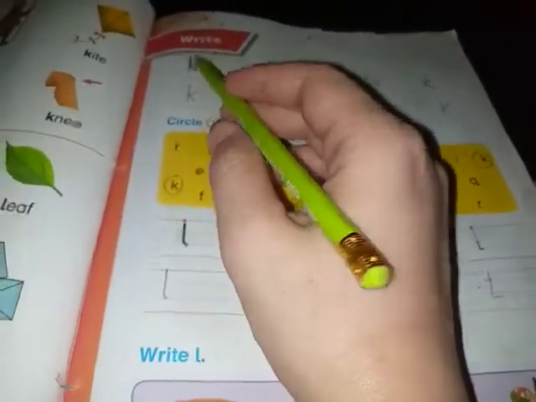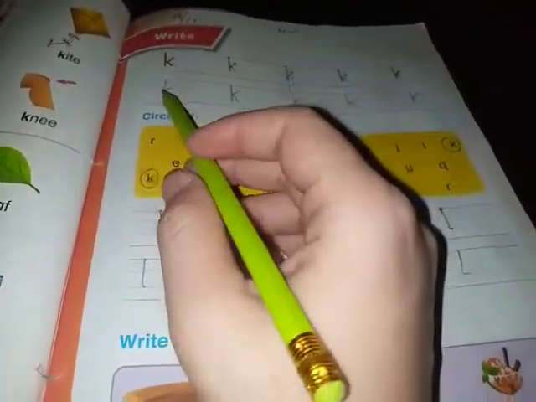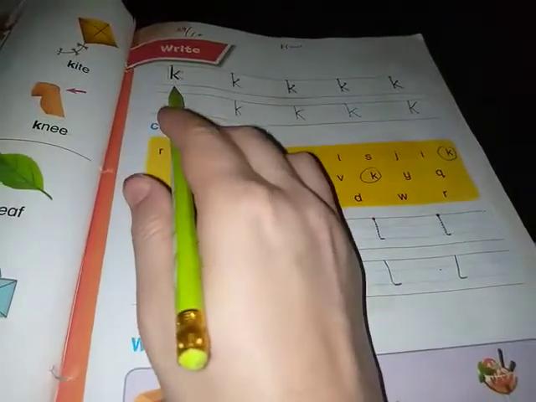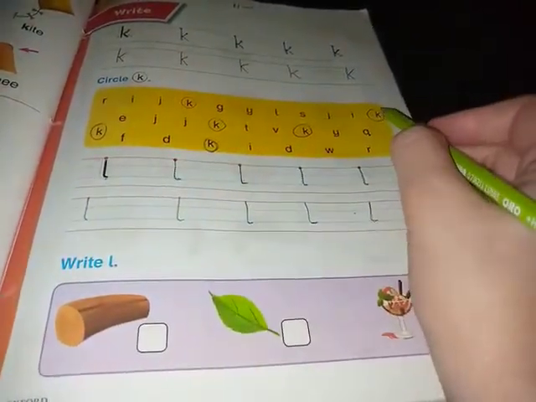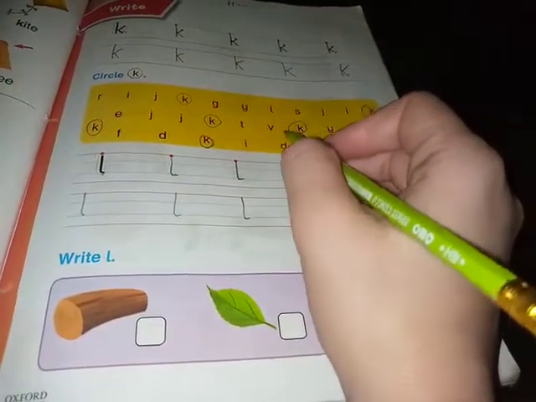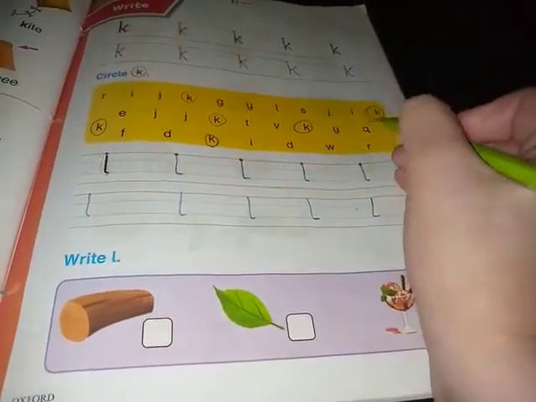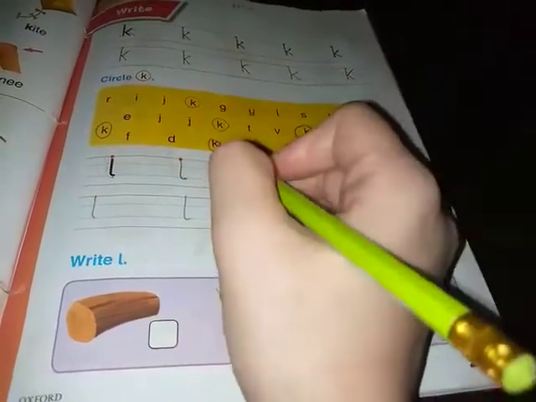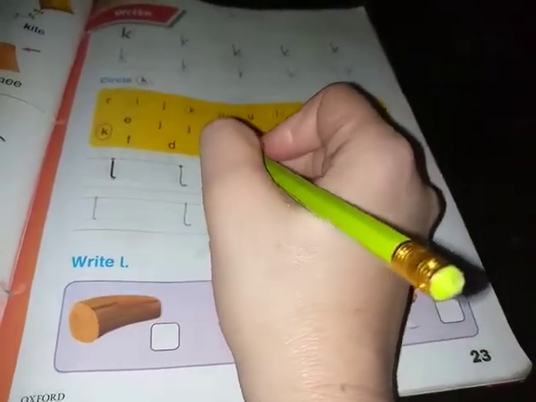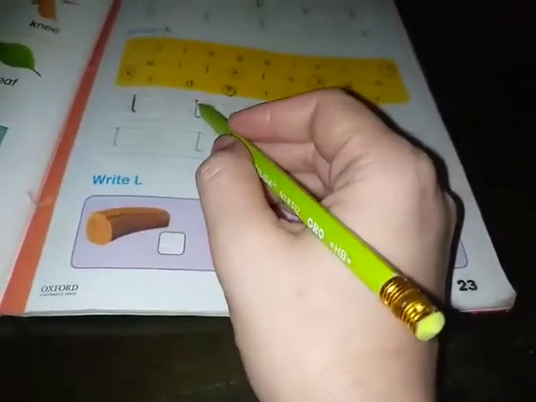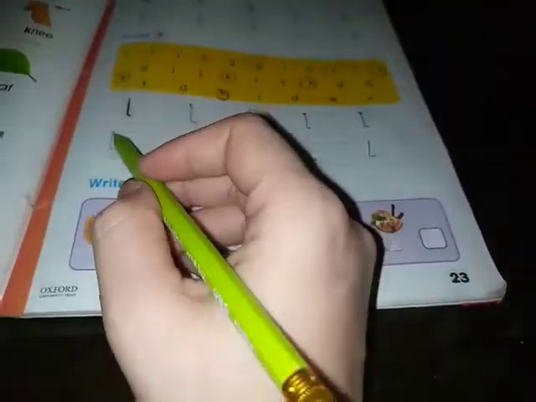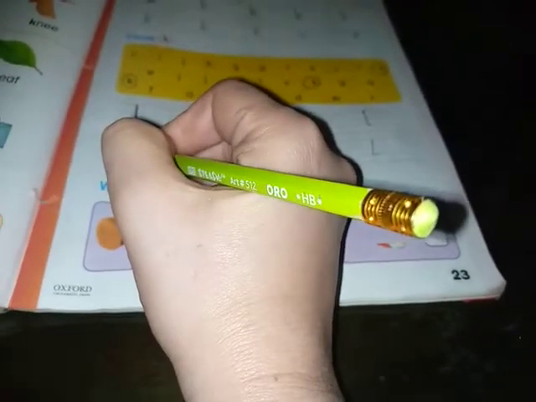On the next page, you have to trace letter K, and next you have to write it by yourself. This is letter K, the sound is K. In the next activity, you have to find all the letter K and draw a circle around it. One is already done for us. Next, L. You have to trace it first, and then write it by yourself. As it is a sky letter, you have to write it in the above 3 lines.